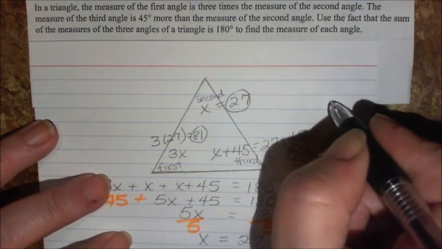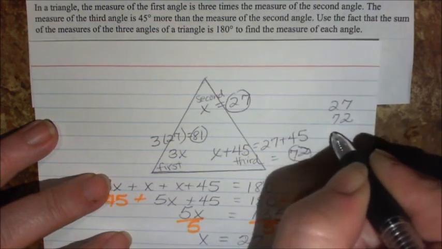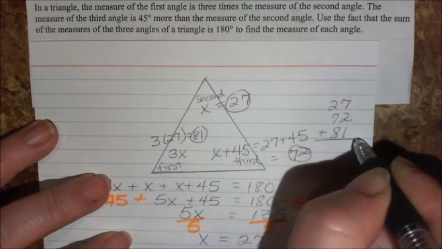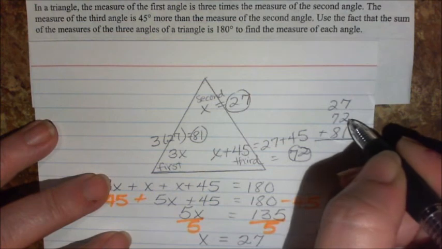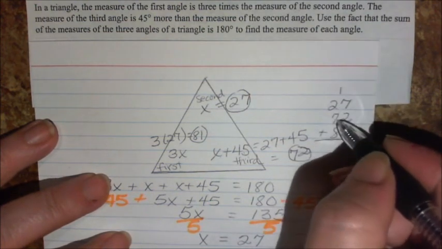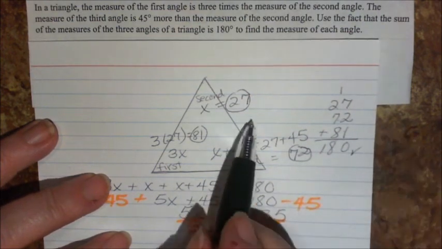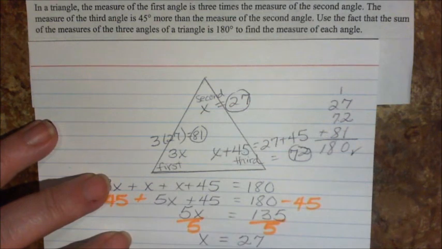So we could check that out here. 27 plus 72 plus 81. Let's add these together. 7 plus 2 is 9 plus 1 is 10. Carry 1, 3 plus 7 is 10 plus 8 is 18, so 180. So there's our 180 from our three angles.